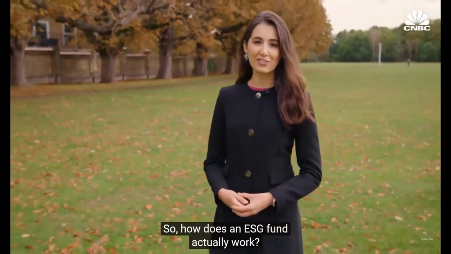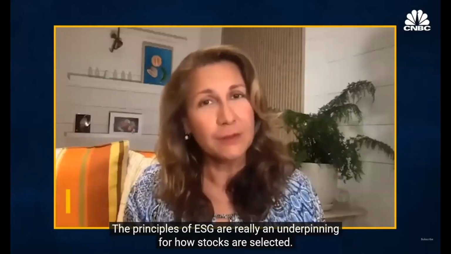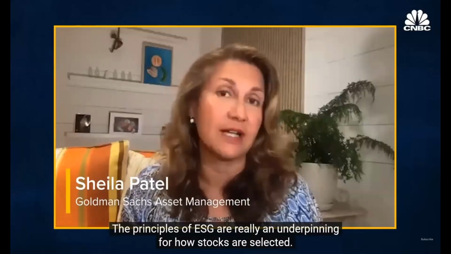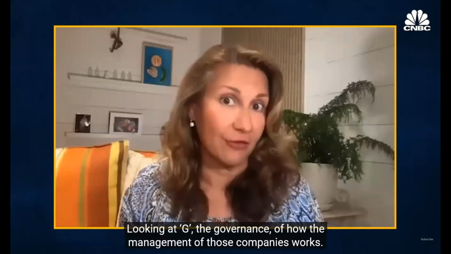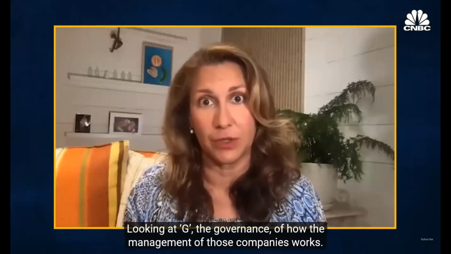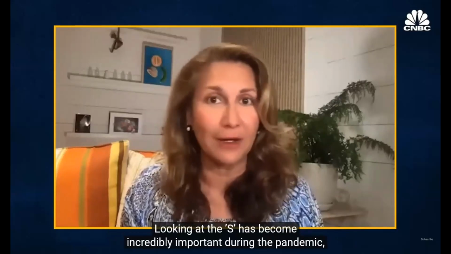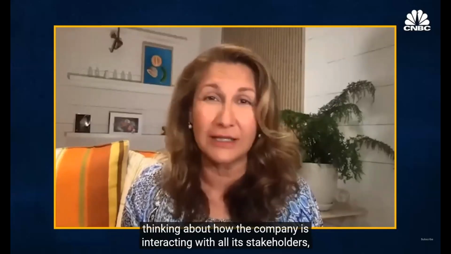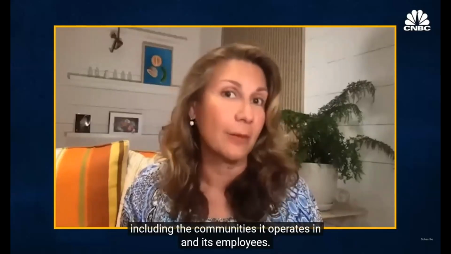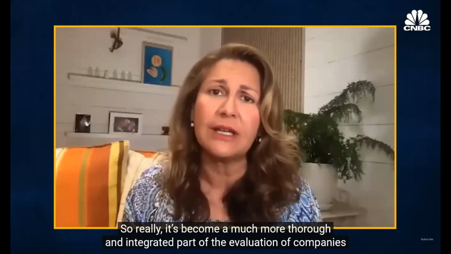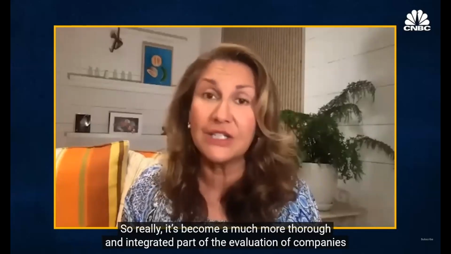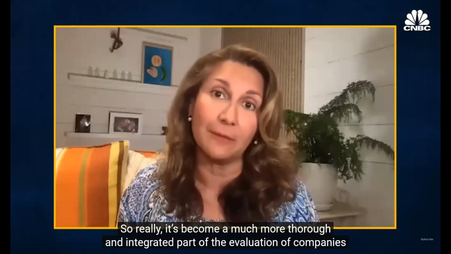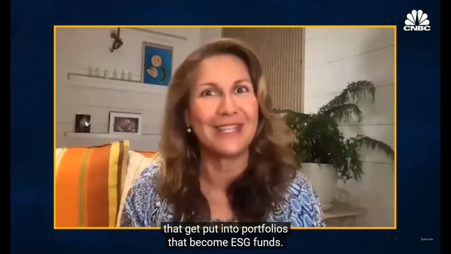So how does an ESG fund actually work? The principles of ESG are really an underpinning for how stocks are selected, looking at G, the governance of how the management of those companies works. Looking at the S has become incredibly important during the pandemic, thinking about how the company is interacting with all its stakeholders, including the communities it operates in and its employees. And then the environment and environmental policies and actions by companies. So really, it's become a much more thorough and integrated part of the evaluation of companies that get put into portfolios that become ESG funds.